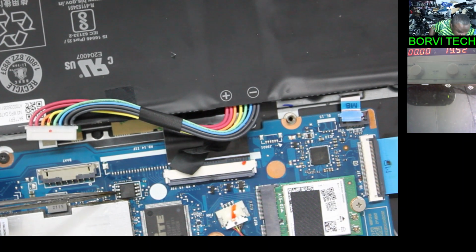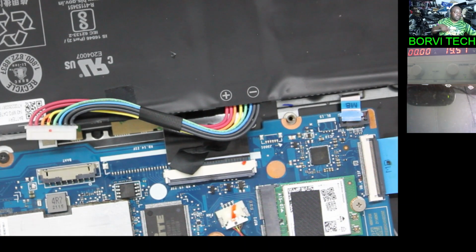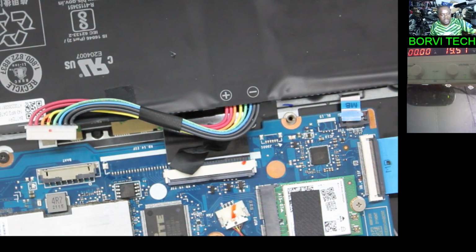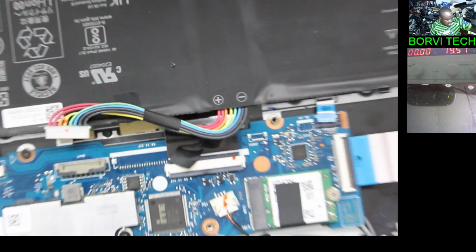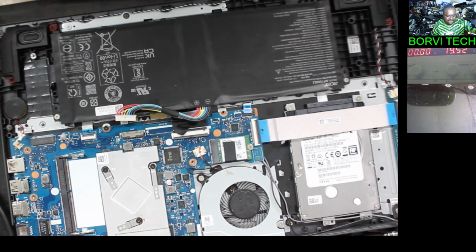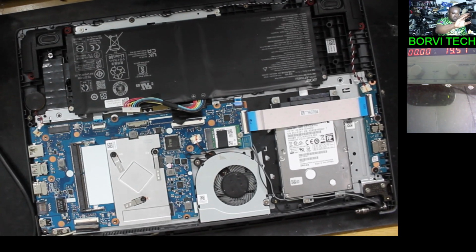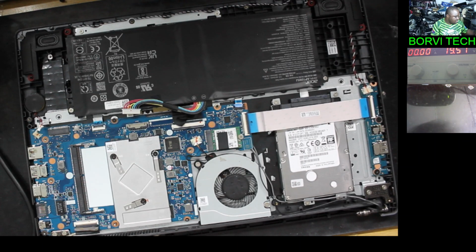Okay, I think our chip is firm now. Let's wait a little bit for the board to cool down so that we can test together and see if our problem is solved. Okay.